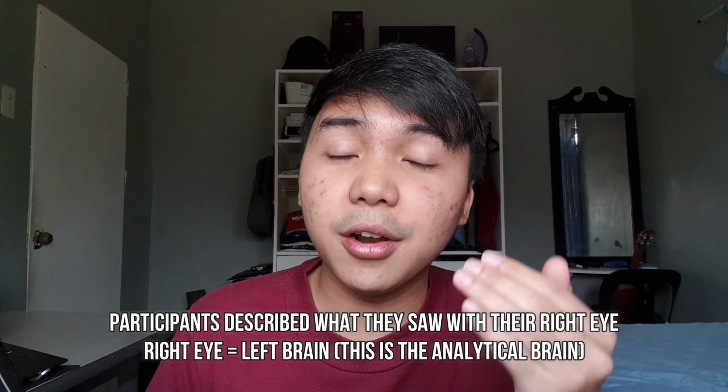All of the participants drew what they saw with their left eye and described what they saw with their right eye. So after all of this, Sperry concluded po that the left hemisphere of the brain could recognize and analyze speech while the right hemisphere could not. To sum it all up po, this means na meron talaga tayong split brain, that the left hemisphere is different from the right hemisphere, na magkaiba po sila ng purpose and function.